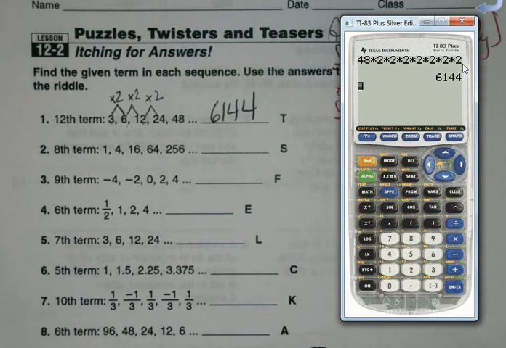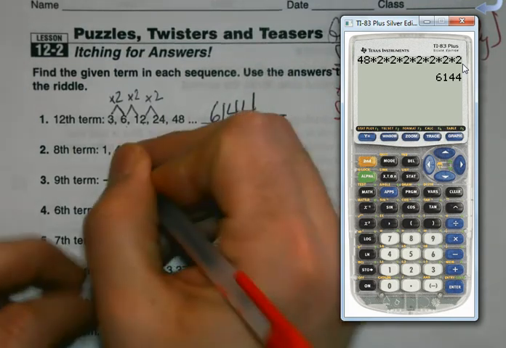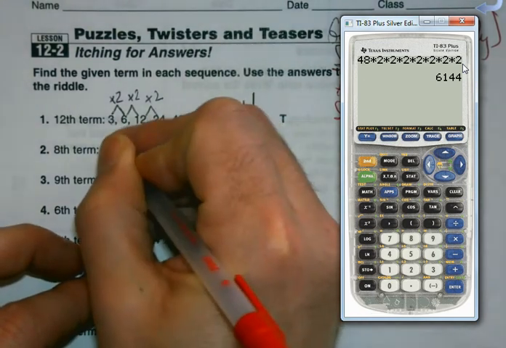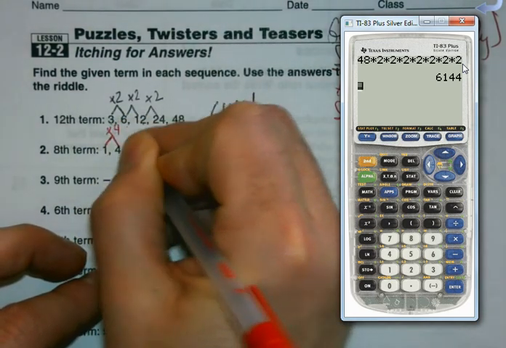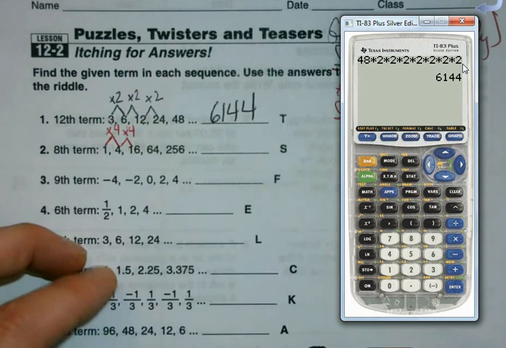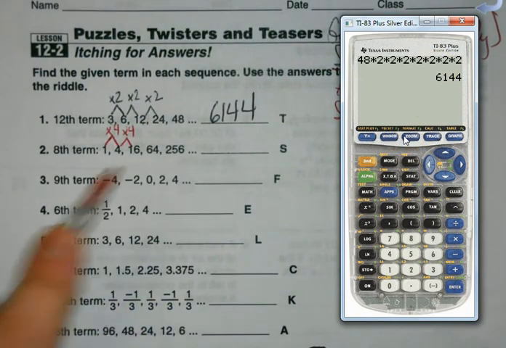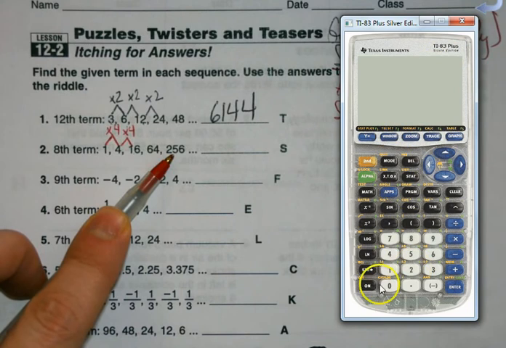So let's see here. What about number 2? Yeah, it looks like adding doesn't work because 1 plus 3 is 4. That doesn't get me there. But multiply, I agree. Looks like if I times by 4 each time. Like what we did before, they give me the first 5 terms, and I need to times by 4 to get the rest.